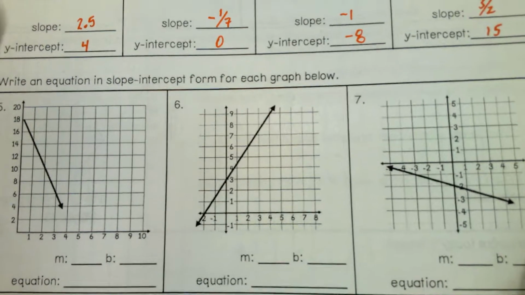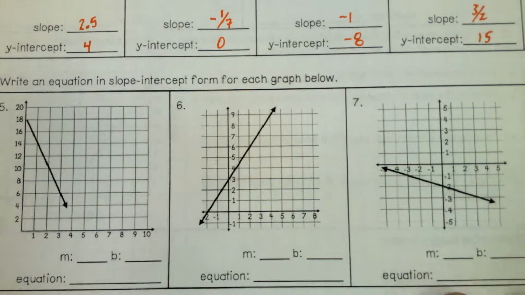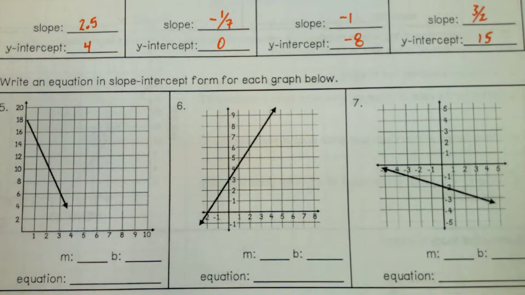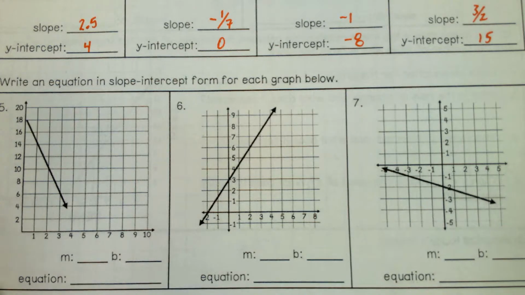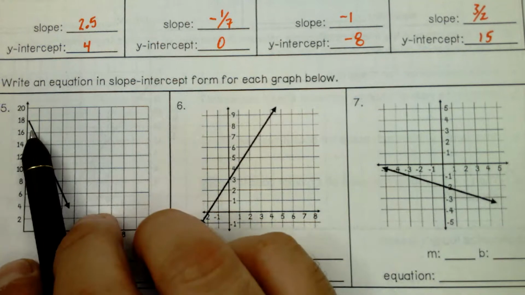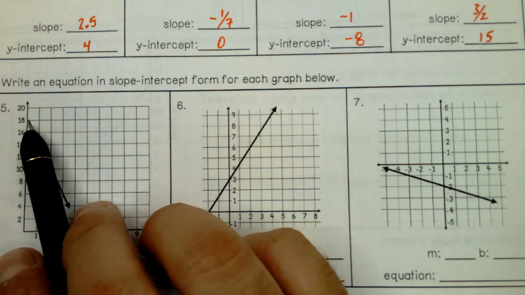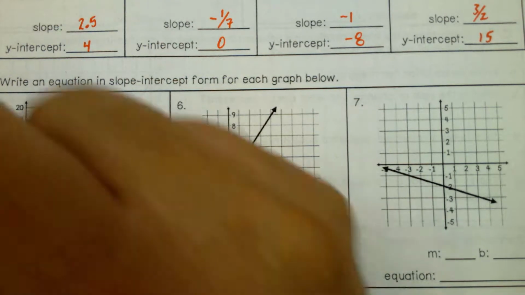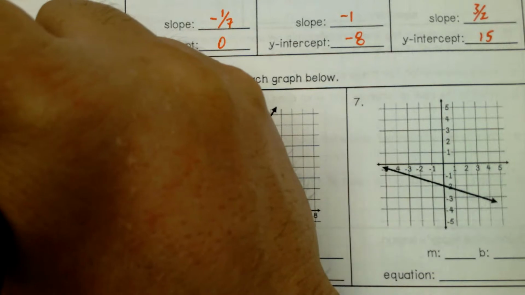Let's move on. So in these questions, we're going to write the equation in slope-intercept form, but first we have to identify what the slope and the y-intercept is. So they gave us a graph, and the first thing I always look for is the y-intercept, because that's a quick number to find. Would you agree that it looks like it's crossing at 18?